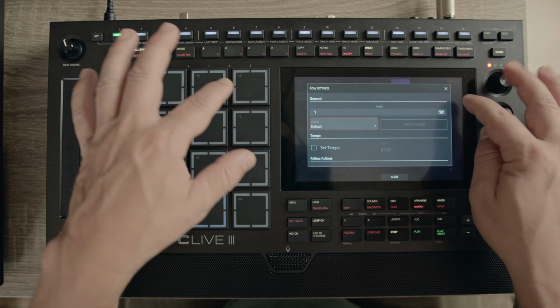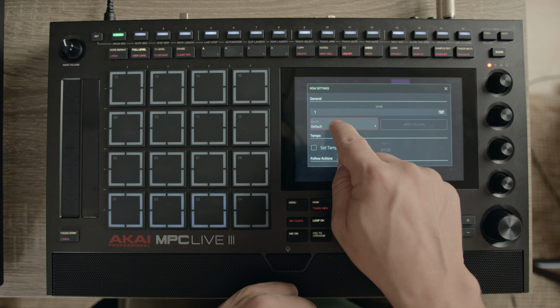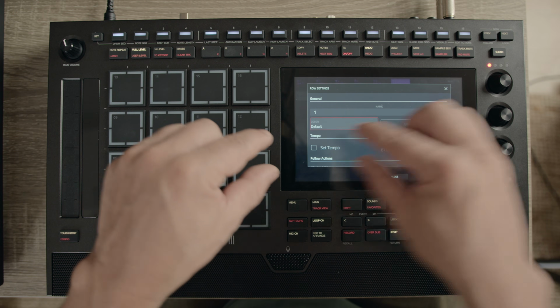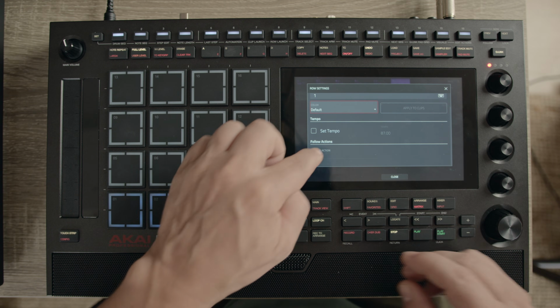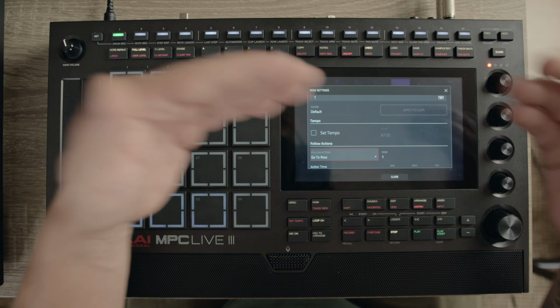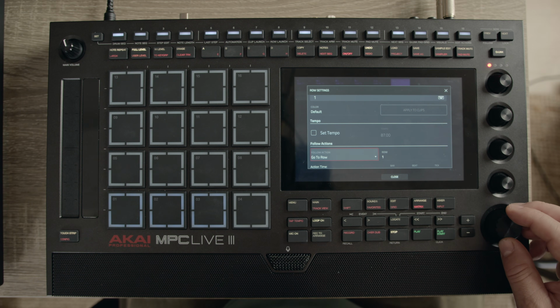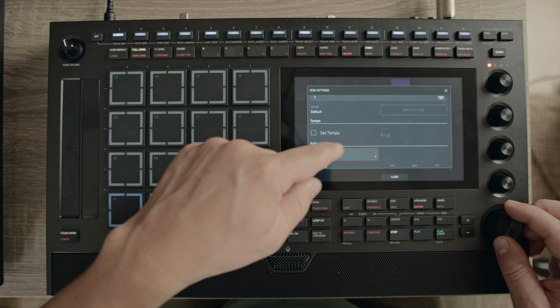Here you can name the scene, and you can apply a color to all the clips of the row, to the scene, right? And you got follow actions as well. You can say, what does a scene do after it plays? Does it go to which row? Does it go to a previous row? And so on. You got all these options right there.